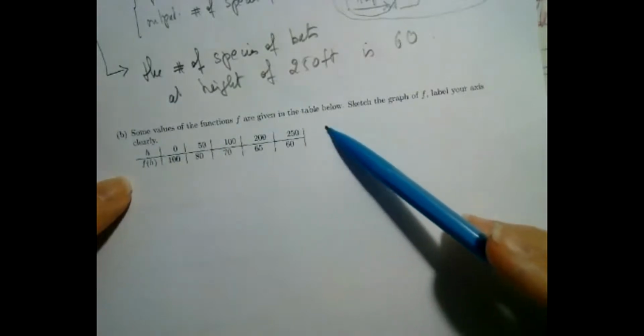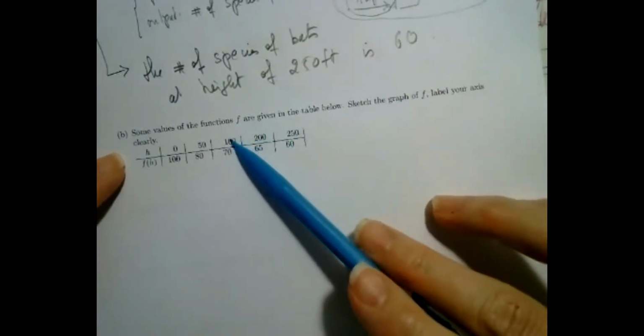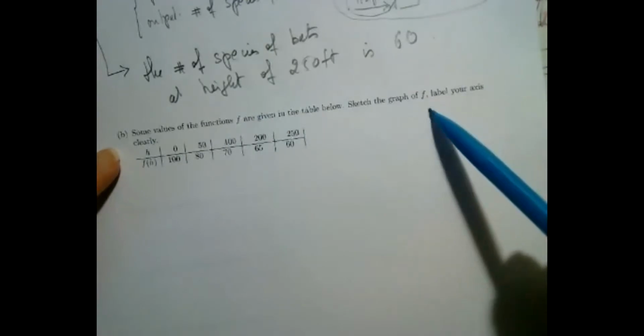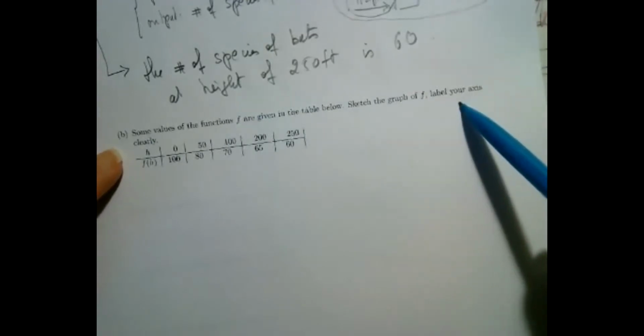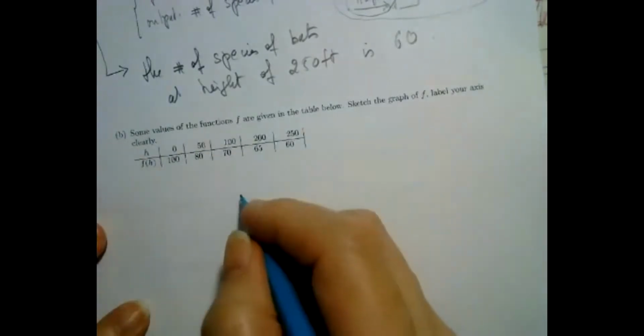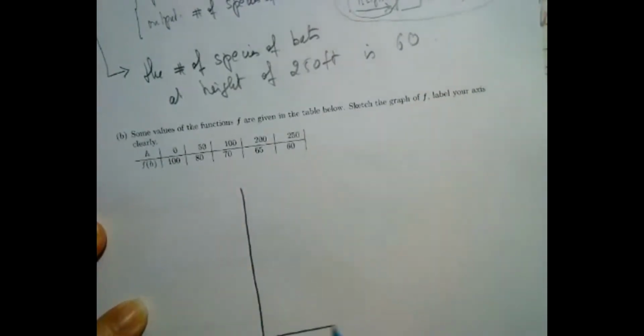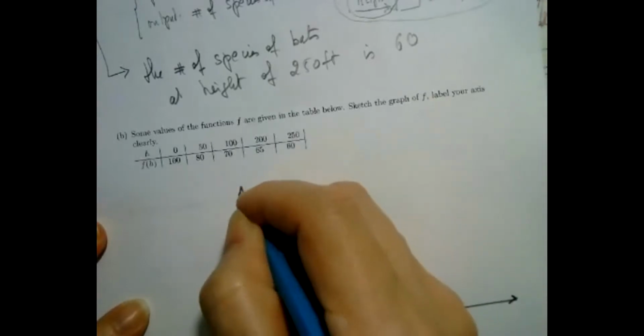Now, part B: some values of the function f are given. Of course, the height changes, and as the height changes, the number of species changes too. So at different heights, we have different numbers of species of bat, and the table below is giving us some values of the function. Sketch the graph of f, label your axes clearly. All right. If I want to sketch the graph, I need to start with 2 lines perpendicular to each other.